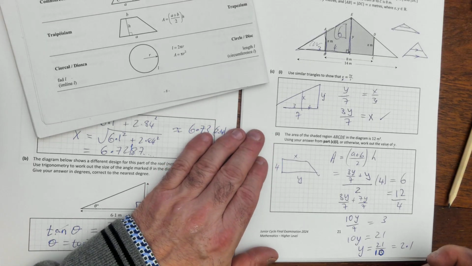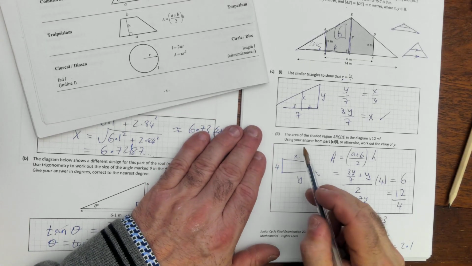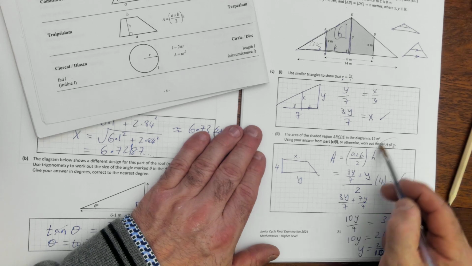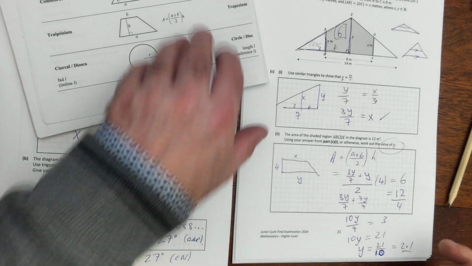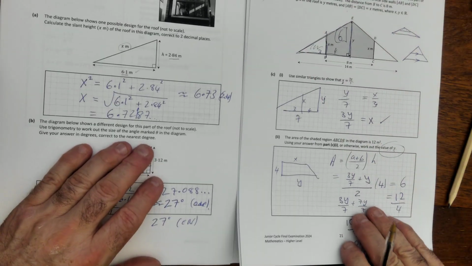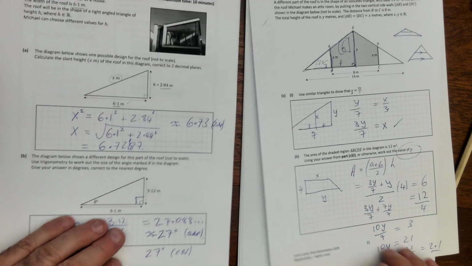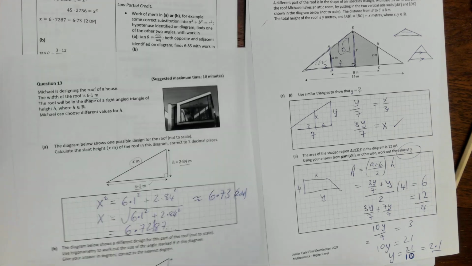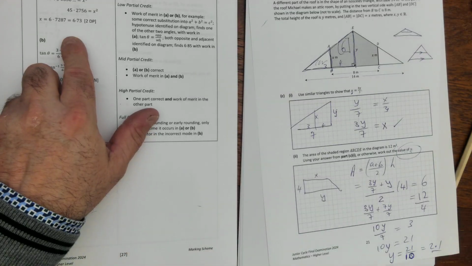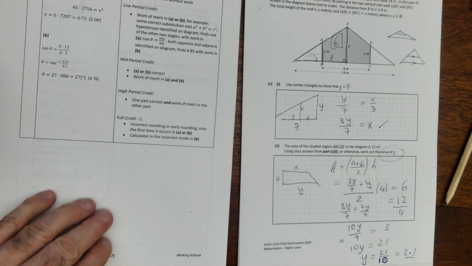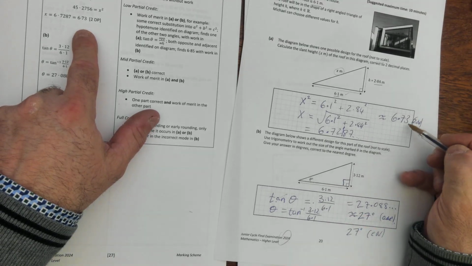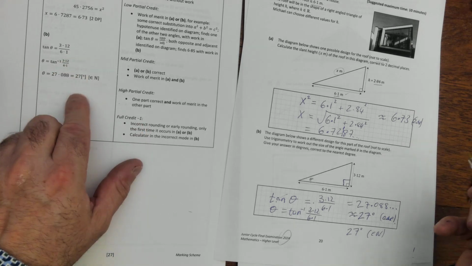Okay, now let's see if we answered the question. Work out the value of y, 2.1. Let's go to our marking scheme and see how we did and look for alternative methods. So let's go through it all. First off, we got 6.73 correct to 2 decimal places.